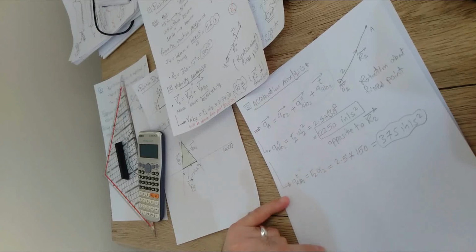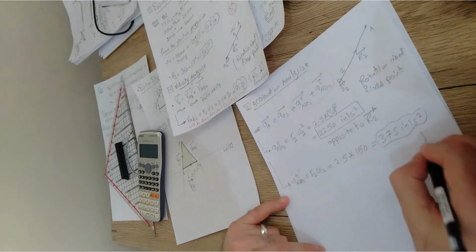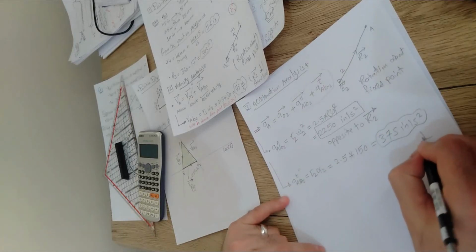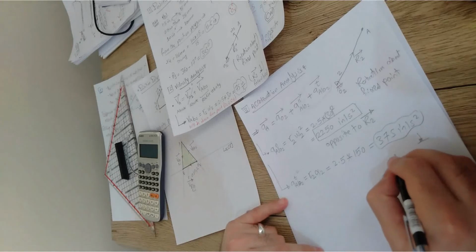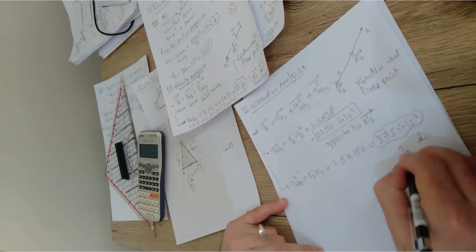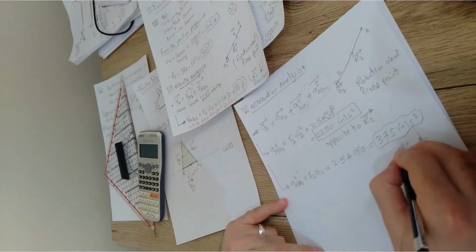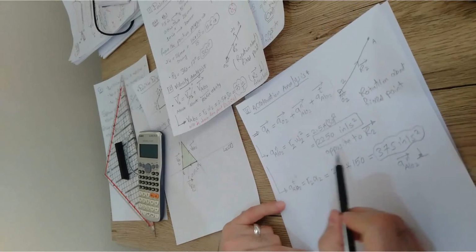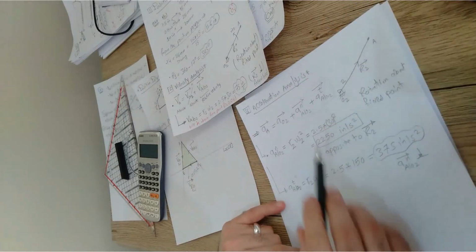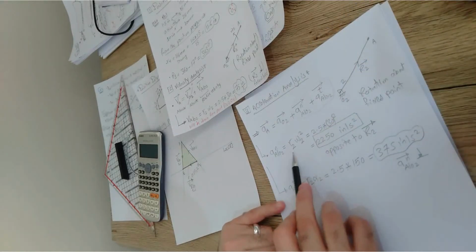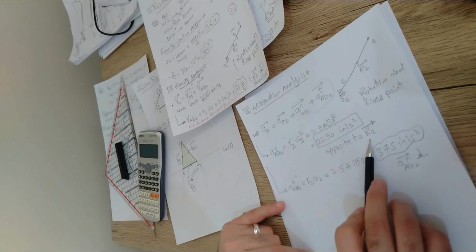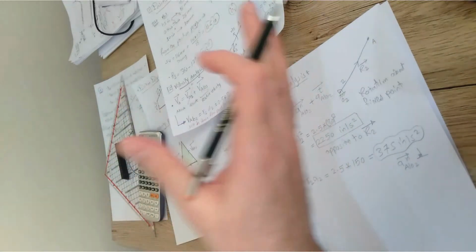What is the direction of the tangential component? It should be perpendicular, generally, to the A normal, A relative to O2 normal vector. And since the R and A normal are opposite to each other, it means that the tangential component is kind of parallel to R2.